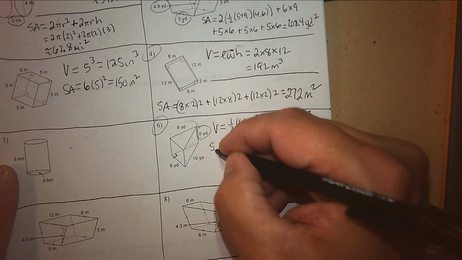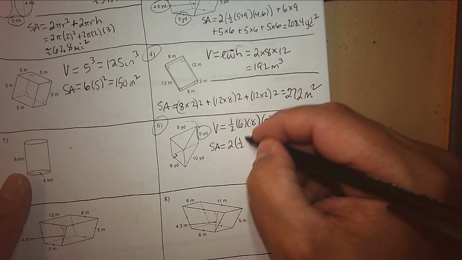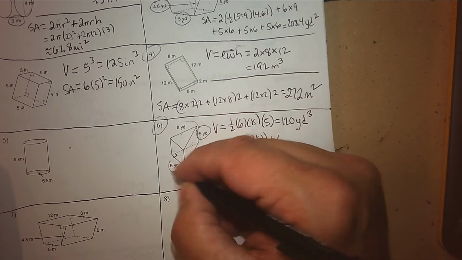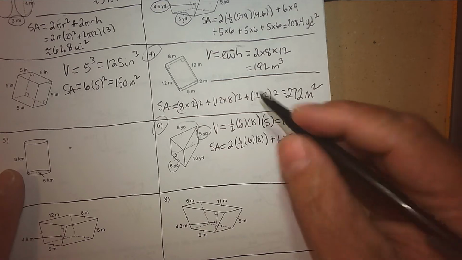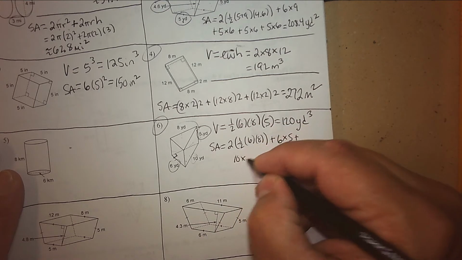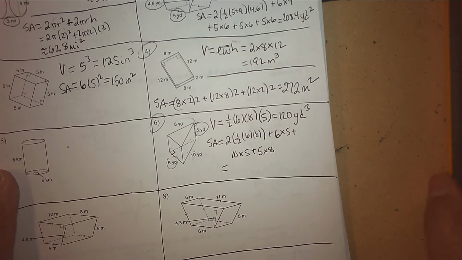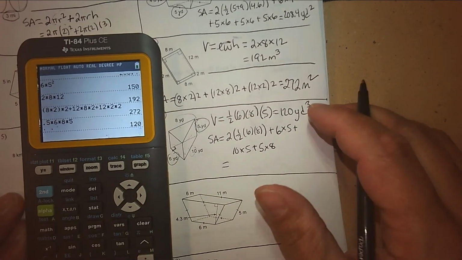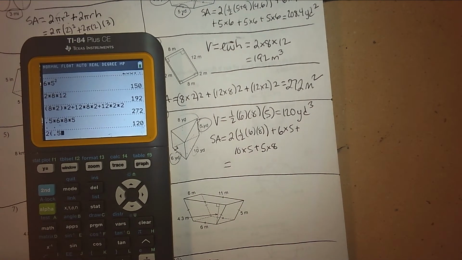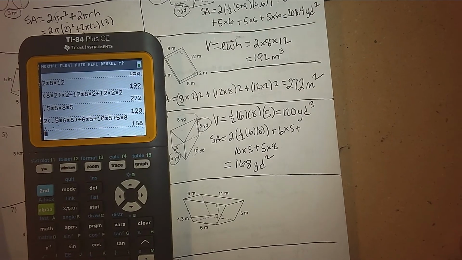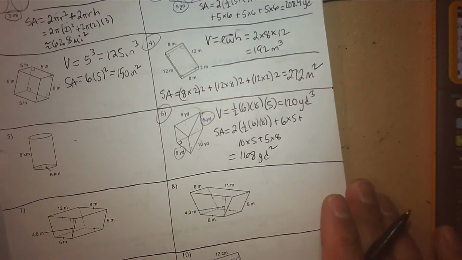The surface area, we have the bases. There's 2 of them. And we have rectangles. So one rectangle is 6 by 5. Another rectangle is 10 by 5. And another one is 5 by 8. Surface area is going to be more challenging to compute. So the 2 bases and then all the rectangles. So that's 168 yards squared.